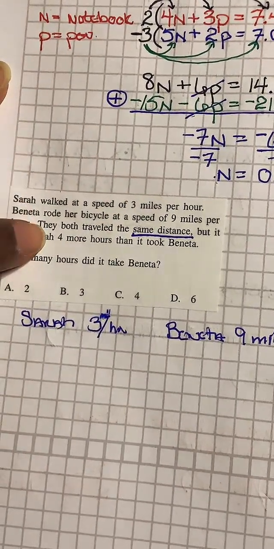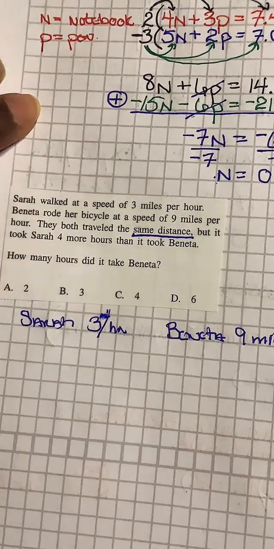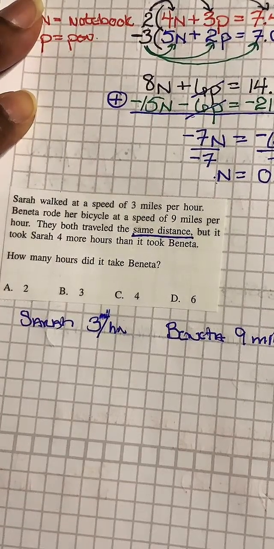But what about that 4? What happened to my 4? What happened to the 4? It's like you have to add 4 more hours. Okay, 4 more hours to Sarah, so that'll give her 10. Am I thinking correctly?